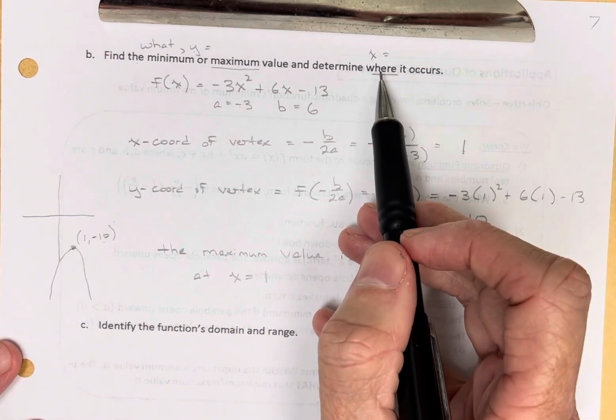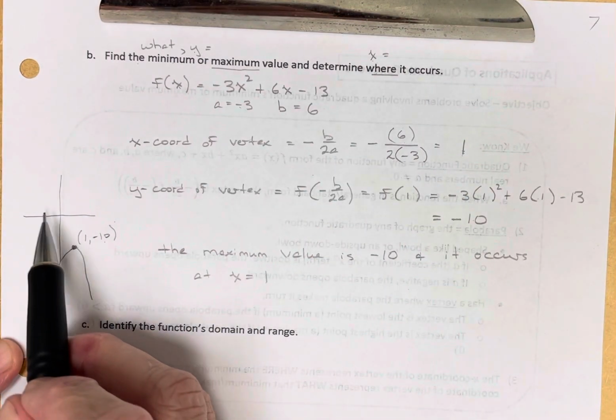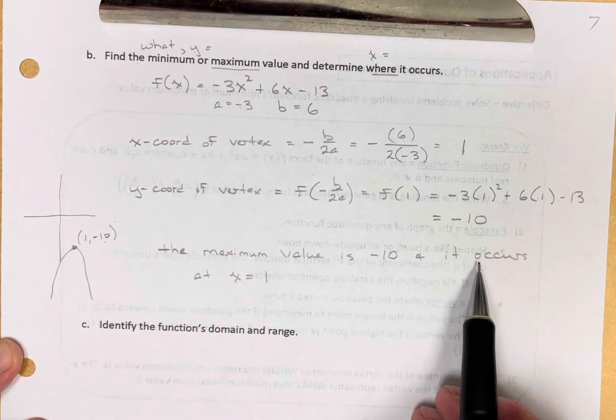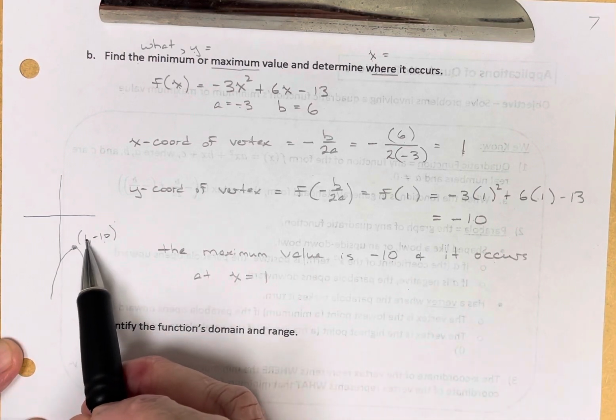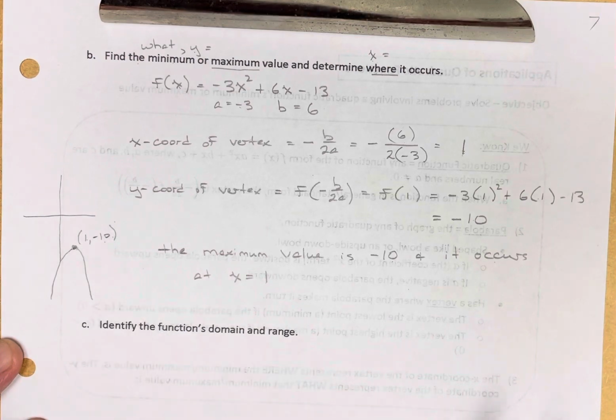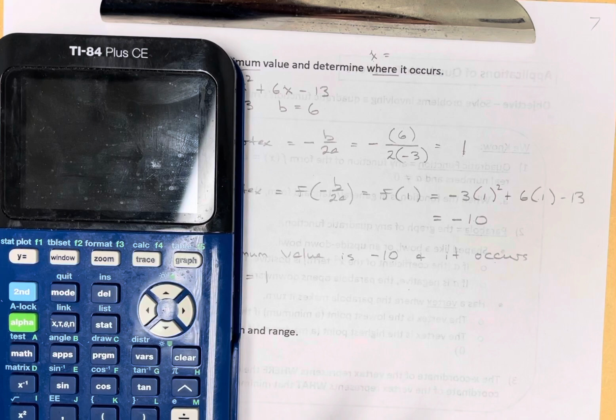So again, where is the maximum value? It's located at x equals 1, on the x-axis. What is the maximum value? That's the y coordinate of the vertex, and the maximum value of this parabola is negative 10. Let's see that on our graphing calculator.